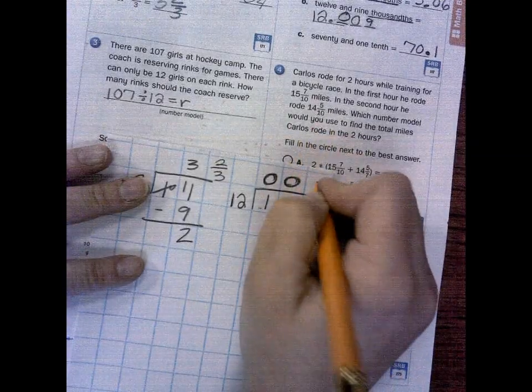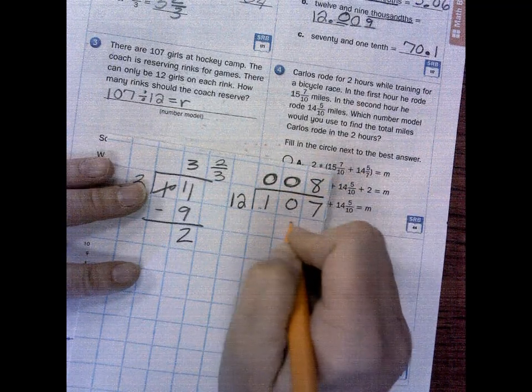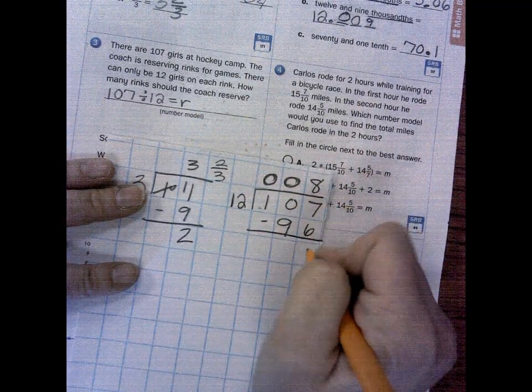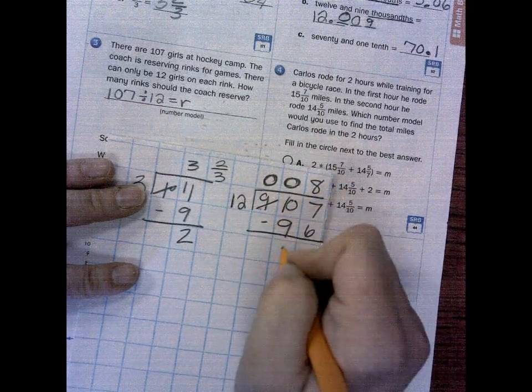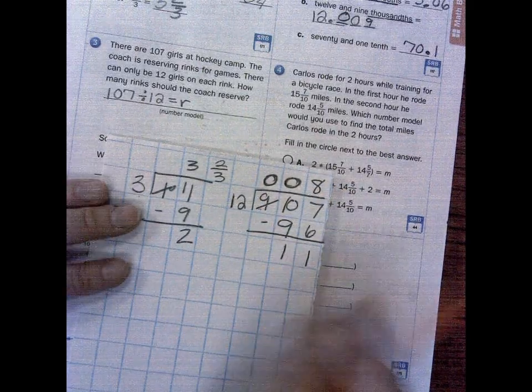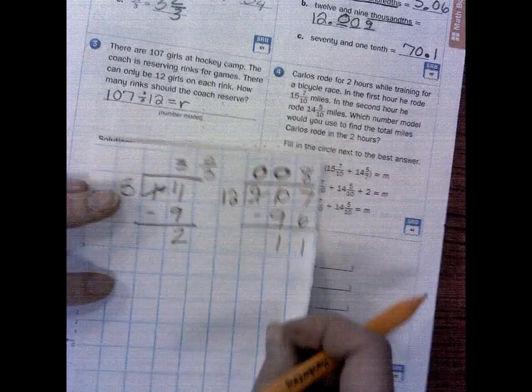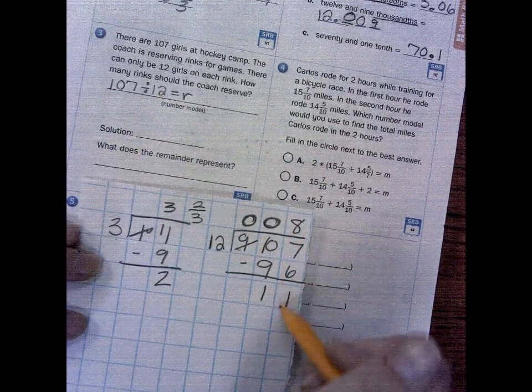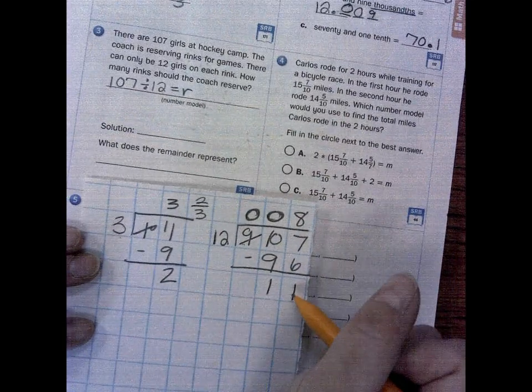So 8 times 12 is 96. I need to make sure that I do my regrouping when I subtract. So 11 girls can't skate. Well, that wouldn't be very fair. So what we're going to do is think about what we should do for those 11 girls.